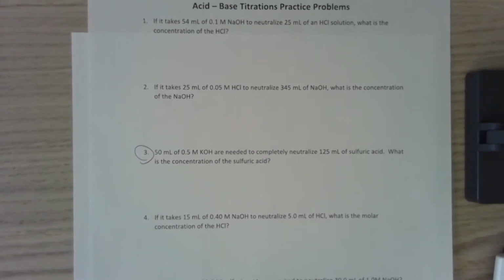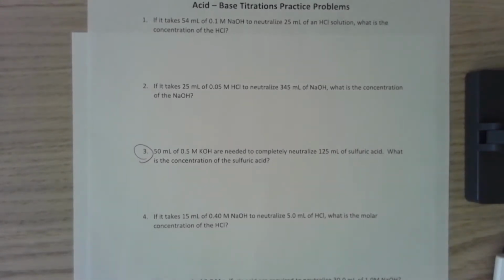to other problems. So we're doing number 3, which says 50 milliliters of a 0.5 molar KOH are needed to completely neutralize 125 milliliters of sulfuric acid. What is the concentration of the sulfuric acid? So remember, the first thing that we need in order to solve one of these problems is we need a balanced chemical equation. So I know in this particular problem I've got KOH and it's reacting with sulfuric acid.